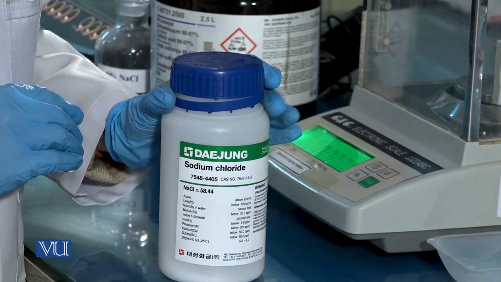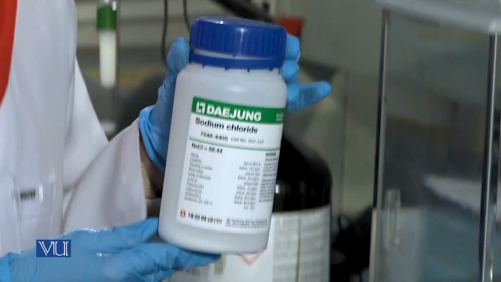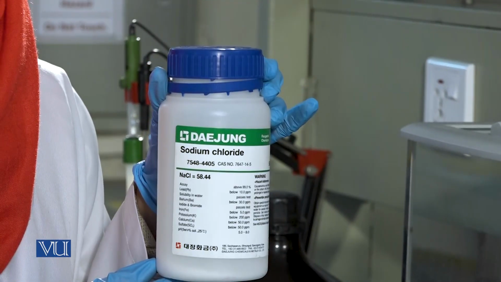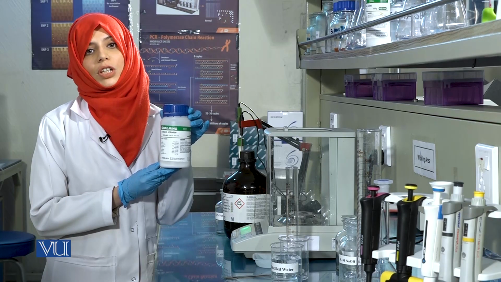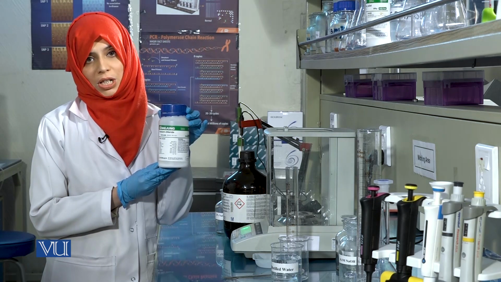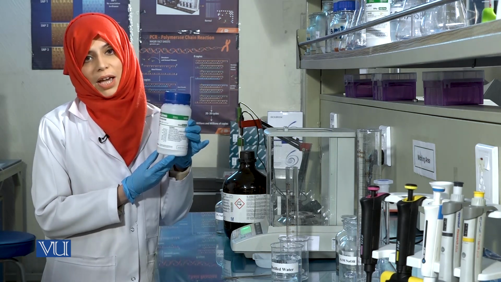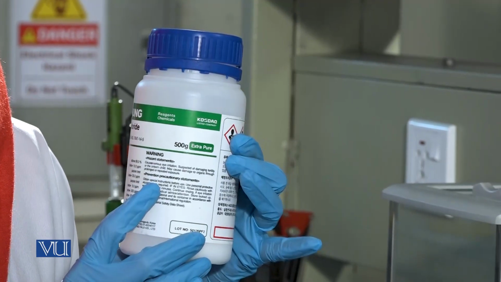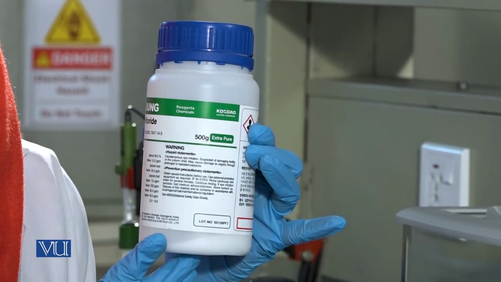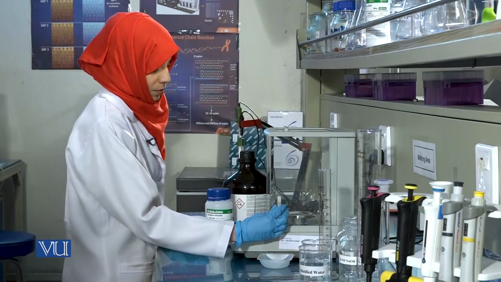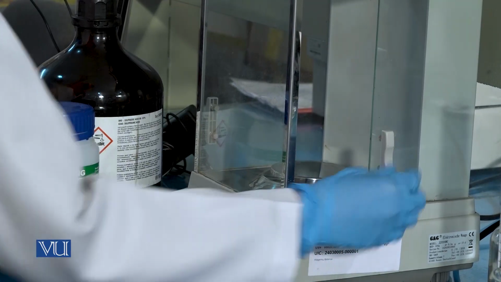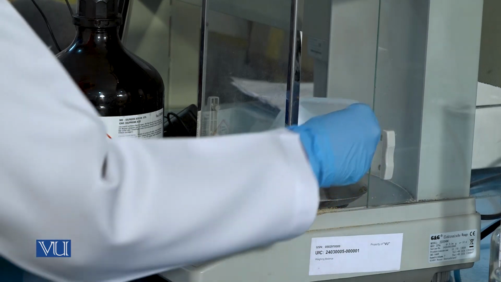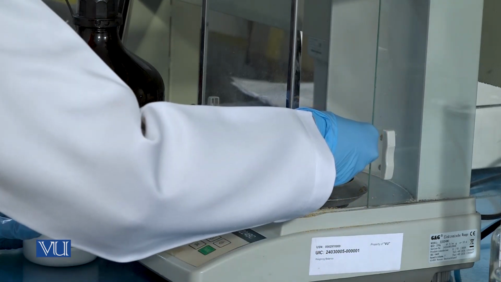Now that we have learnt calculations, we will be preparing a 2% solution of sodium chloride. Whenever using reagents or salts in the laboratory, ensure that you read the expiry date on the bottle and read any warning or hazard instructions that are given on the label of the bottle. To make the solution, we will first weigh 2 grams of sodium chloride.